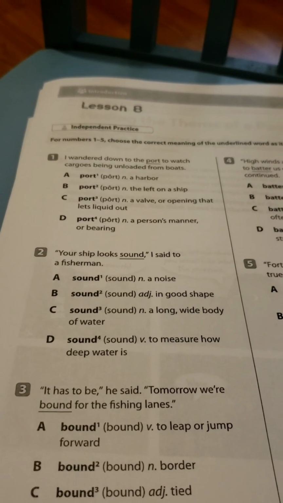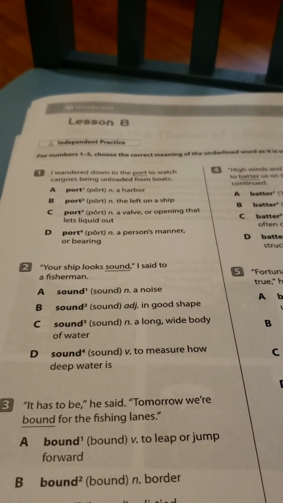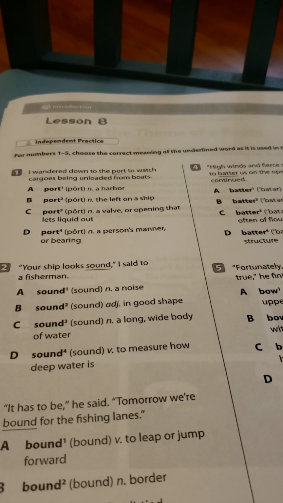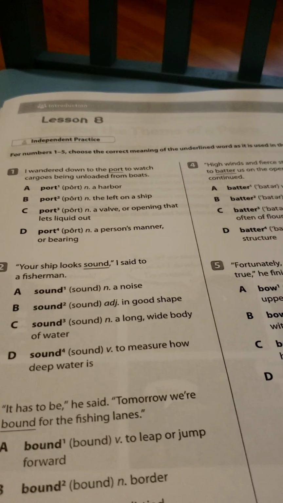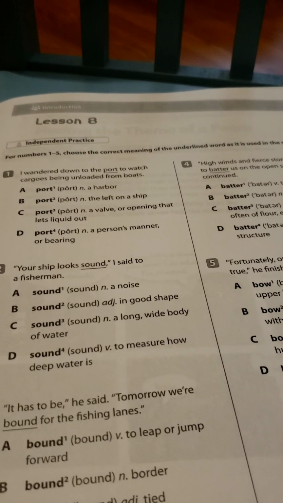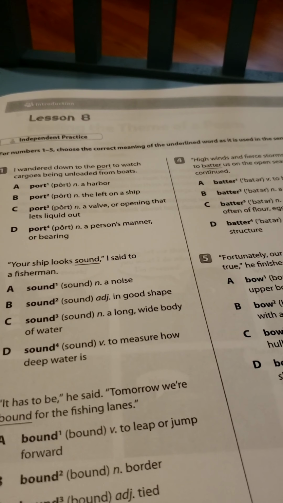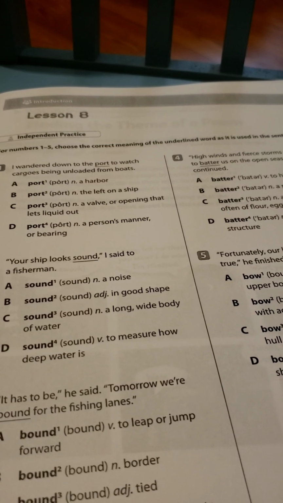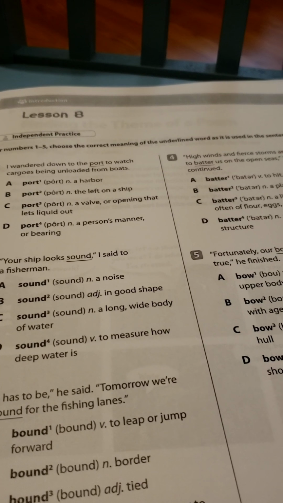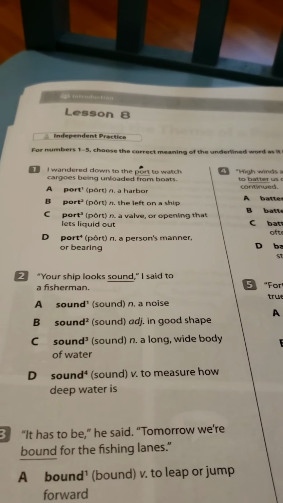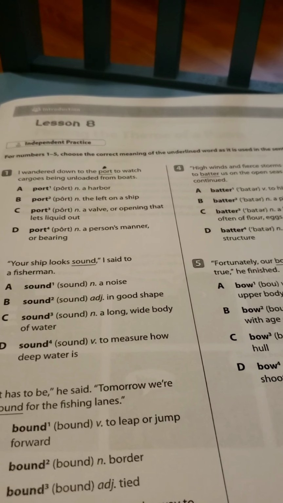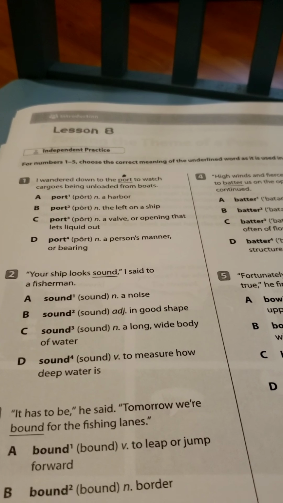All right, so I will read number 1. I wandered down to the port to watch cargoes being unloaded from boats. So it gives you A, B, C, D definitions of the word port. A, a harbor. B, a noun, the left side on a ship. C, a valve or opening that lets liquid out. D, a person's manner or bearing. So I wandered down to the port to watch cargoes being unloaded from boats. So the context of this word lets me know that port is somewhere you can wander down to. It's a place.